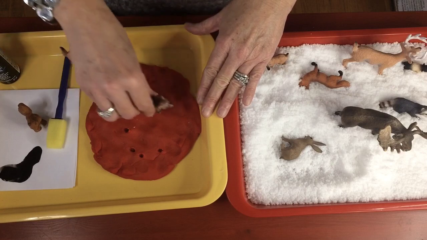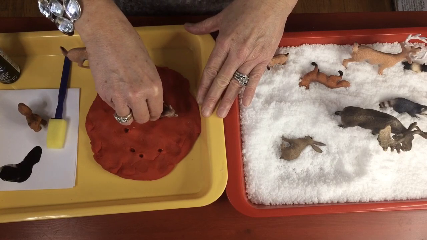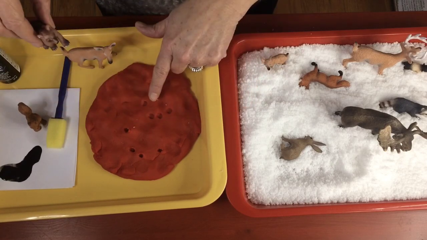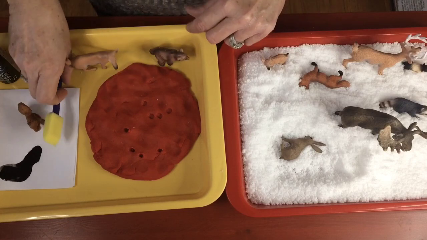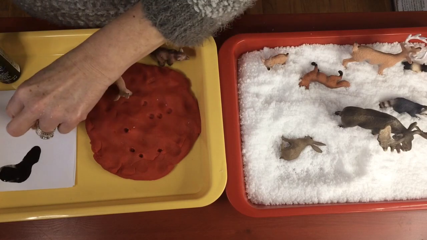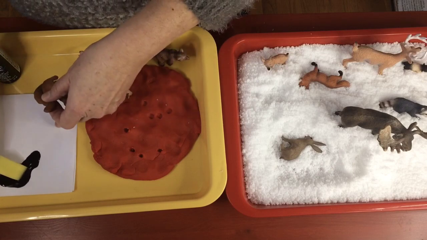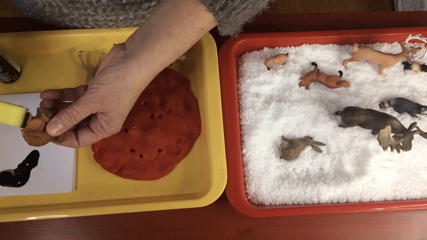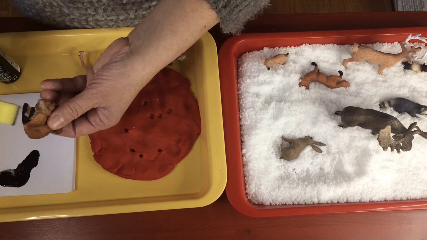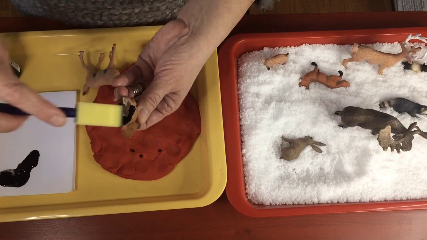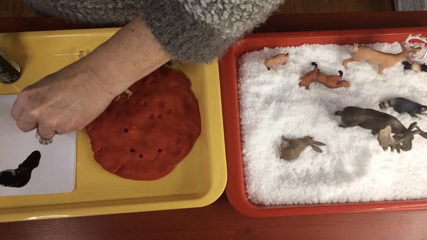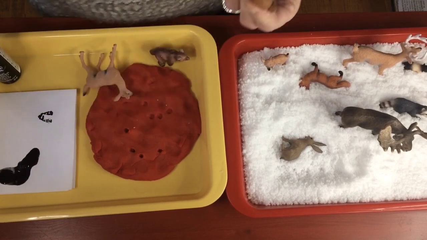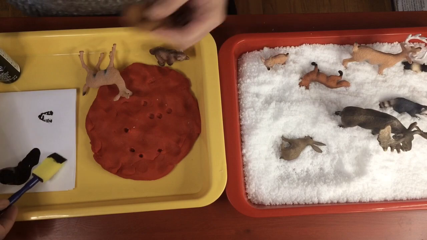Then I have a bear. You can push those down and gently pull it up, and you can see the bear animal tracks too. The next thing that you can do if you don't have Play-Doh or flour is to take a little paint and put it on the feet of your animal and push it down on some paper. And there you can see some animal tracks on your paper.